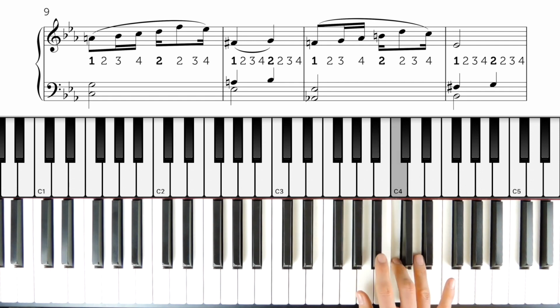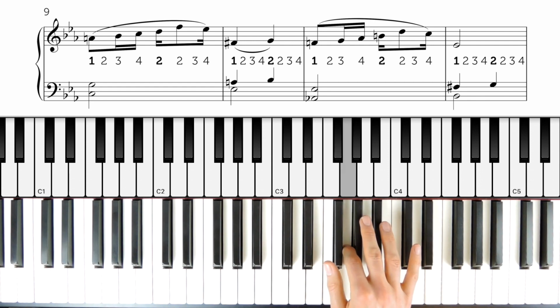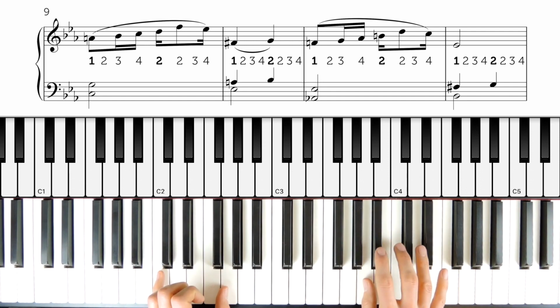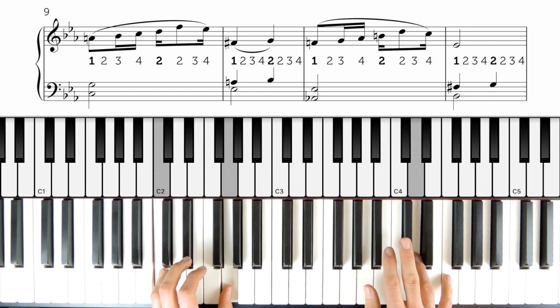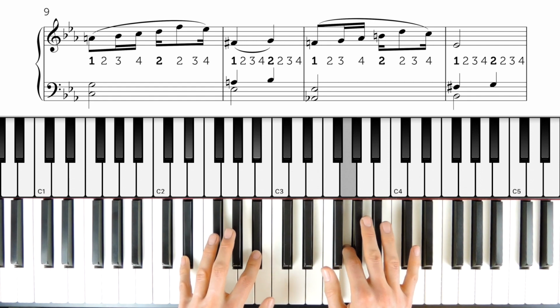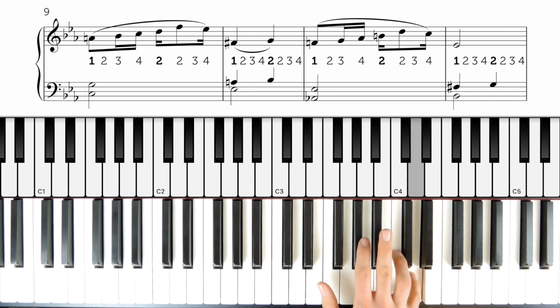1, 2, 3, 4, 2, 2, 3, 4, 1, 2, 3, 4, 2, 2, 3, 4. So with the left hand, 1, 2, 3, 4, 2, 2, 3, 4, 1, 2, 3, 4, 2, 2, 3, 4. So now you can actually hear how analyzing the rhythm of the piece is allowing us to play it accurately without cheating, in inverted commas, by simply listening to a recording. And once we worked out that bar, bar 11 is exactly the same rhythm. So it's going to be 1, 2, 3, 4, 2, 2, 3, 4.